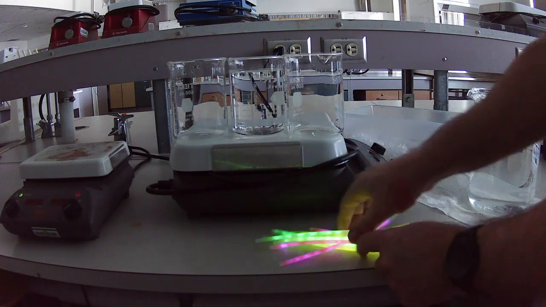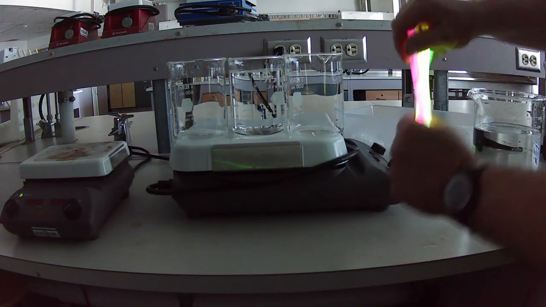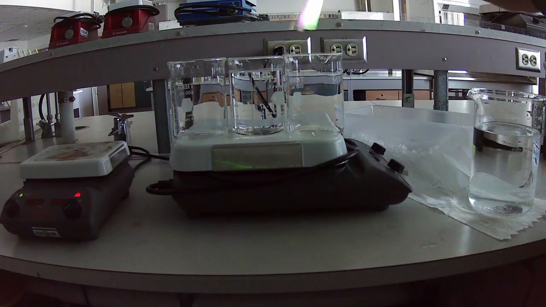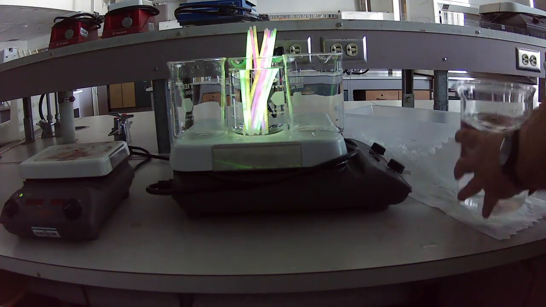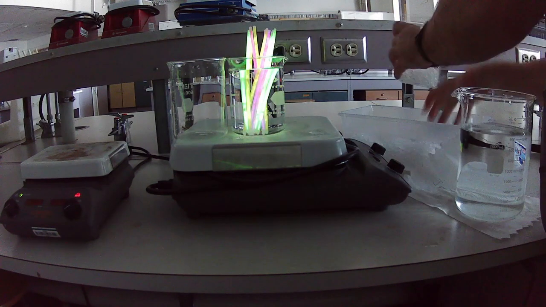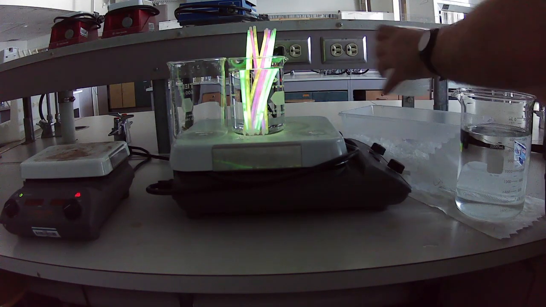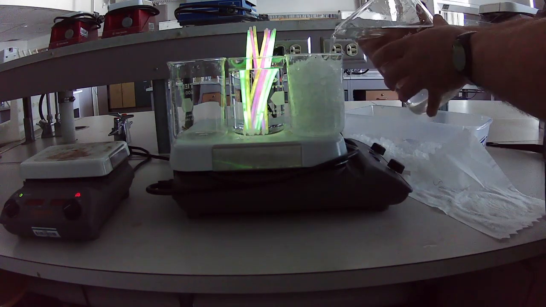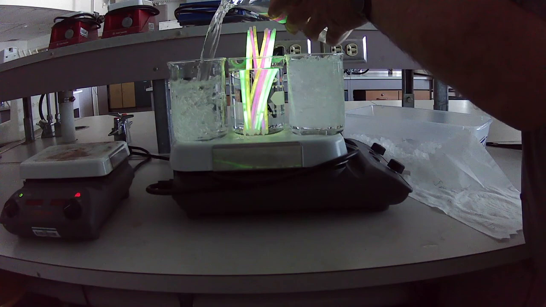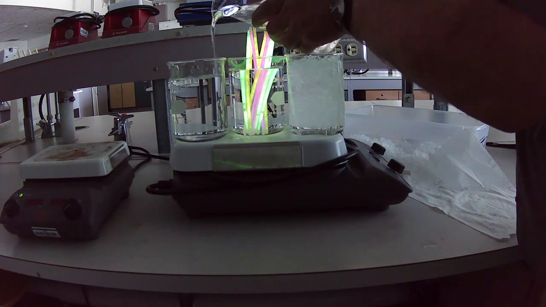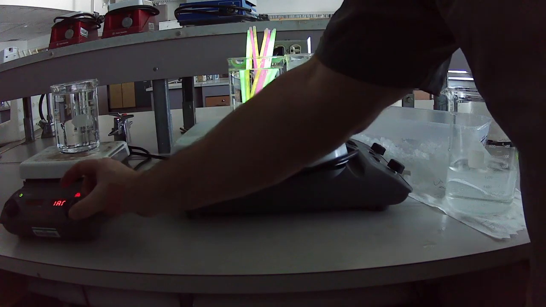And so what I have here now is a bunch, mix it up just a tiny bit, of glow sticks. In front of me there are 3 beakers, and the center one just has room temperature water in it. And I'm going to add ice to one of the beakers, and we'll let that cool down. And the last one, I'm going to put on a hot plate, and we're going to heat up.